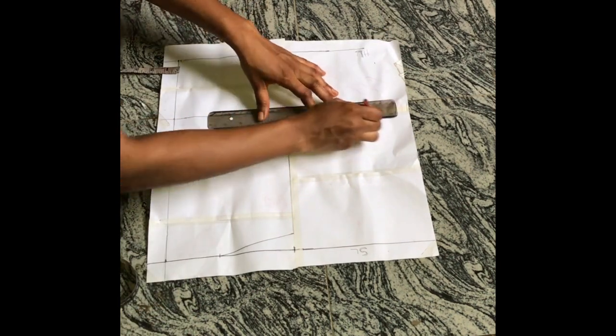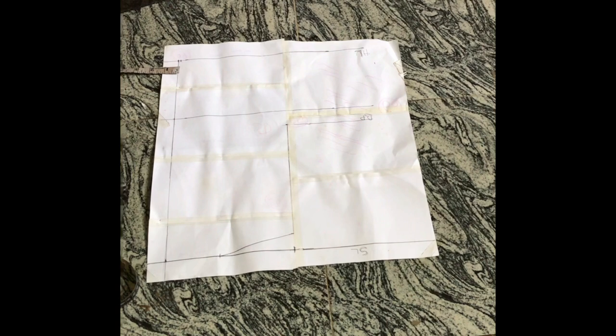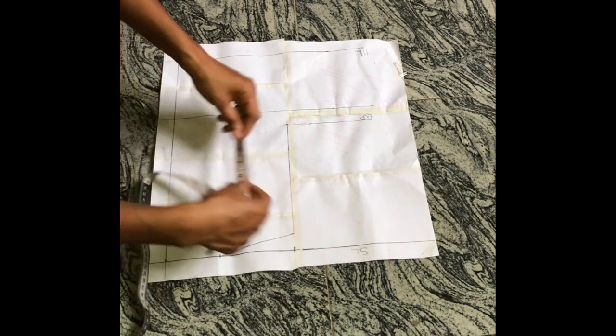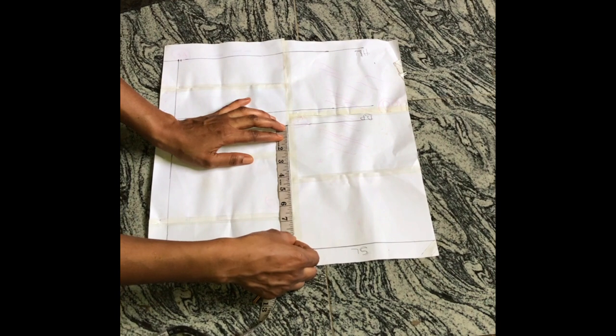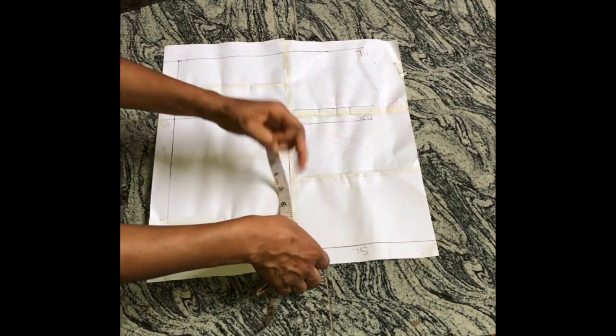Like I said, this is just a basic back. I'm also going to show you guys how to eliminate the zebra bulge. Just remember that the back is not straight. Get rid of the zebra bulge, okay?